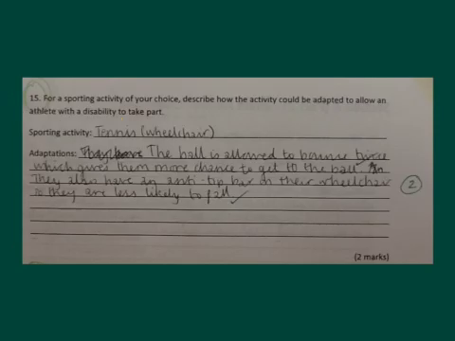Right, this answer was definitely one of the best examples from your papers. They've given their sporting activity of tennis, specifically wheelchair tennis, and then they've talked about the adaptation. They've firstly talked about a rule adaptation, so the ball can bounce twice, and they've gone on to explain why that is, give them more chance to get to the ball. So 1 mark picked up there. Then they've mentioned an equipment adaptation, so an anti-tip bar on the wheelchair, less likely to fall, which is very useful in a sporting situation where they're moving around fast and changing direction all the time. So a really strong answer there, easily picking up 2 marks.